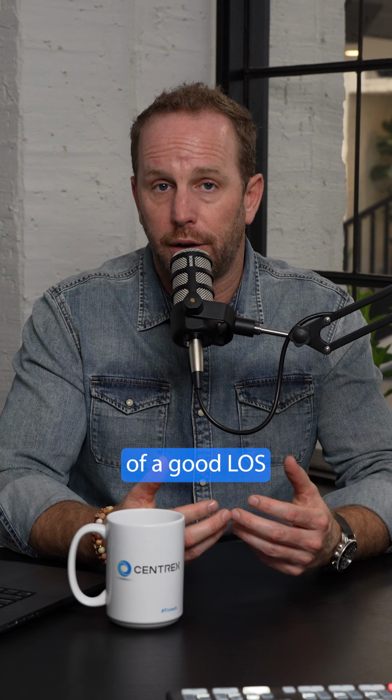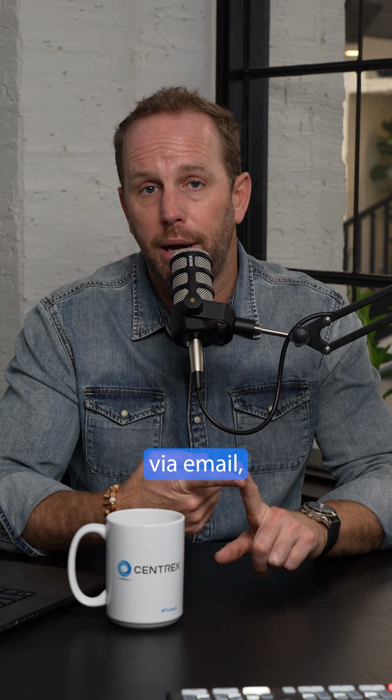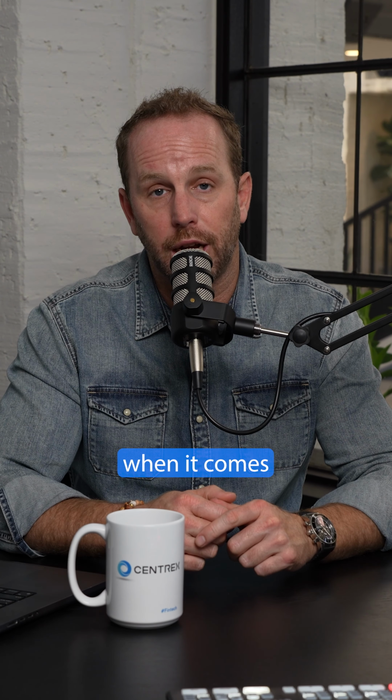Another great feature of a good LOS, loan origination software platform, is communication. If I'm a finance company and you're a borrower, I need to be able to communicate with you via email, via text message, via phone call, maybe online chat. So there are a lot of great communication features in a nice LOS.